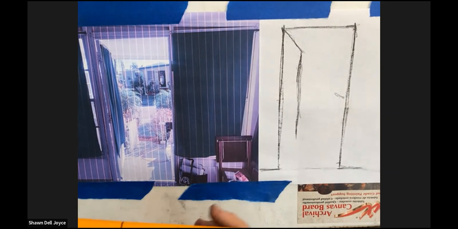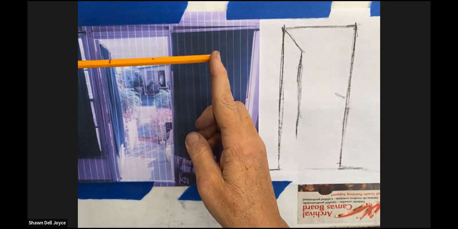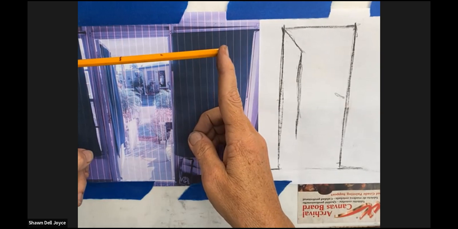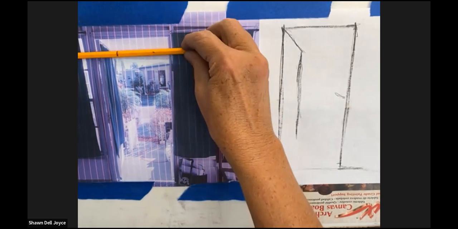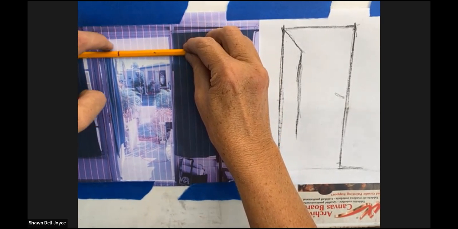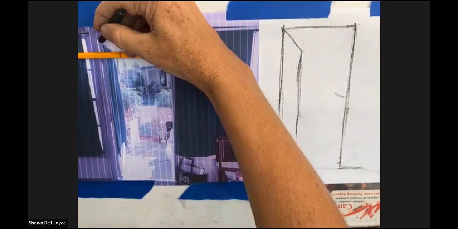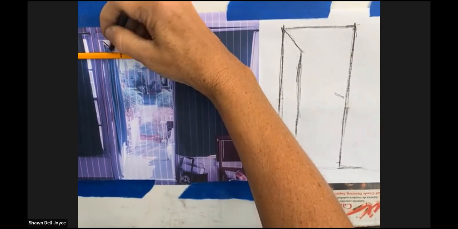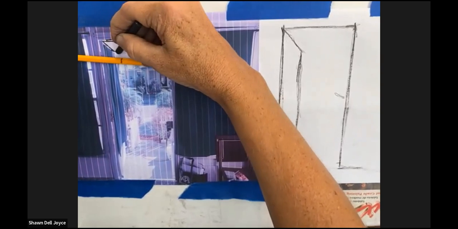Another way is to hold your pencil directly across and line up with that where the angle starts. So that would be right about here. And then look at this space shape here as like a piece of cheesecake. When I say space shape, I'm talking about the shape of the air right here.